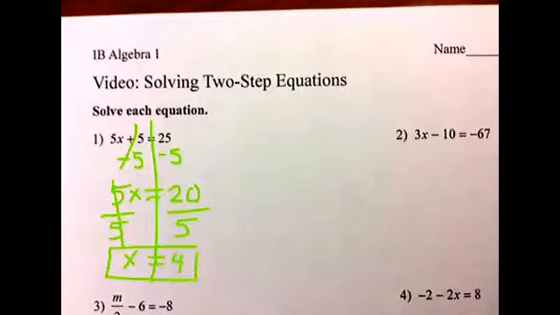Moving on to number 2. I'm going to divide my equation with a vertical line so I can keep my equal sign in order. Looking at the side that has x, we have 3x minus 10. So again, I'm looking at my constant first, which is the minus 10. They're subtracting 10. I'm going to add 10 to cancel that out. I'm going to add 10 on the other side to keep my equation balanced. And I'm going to simplify what I have now.